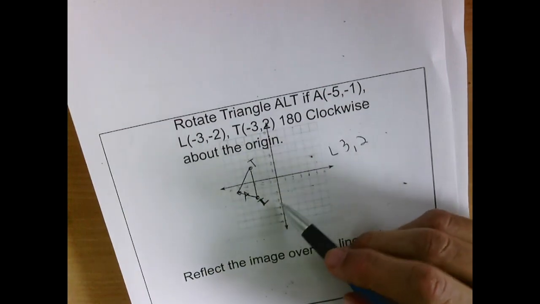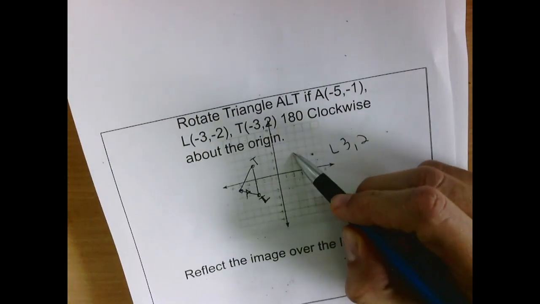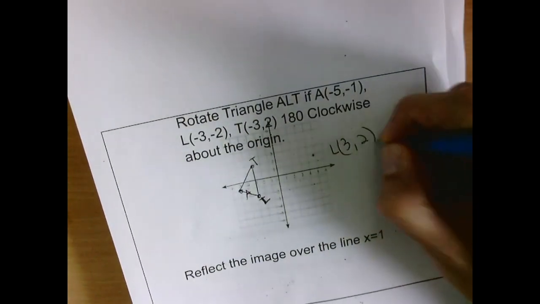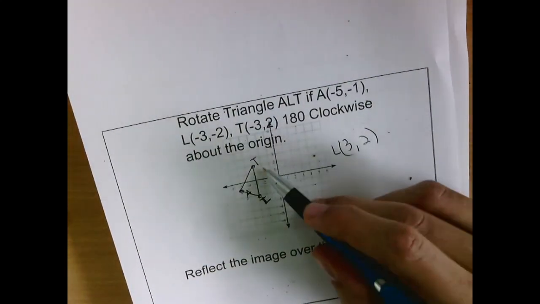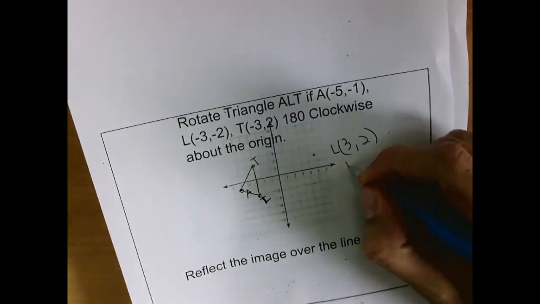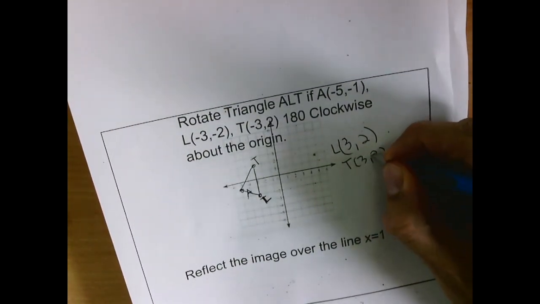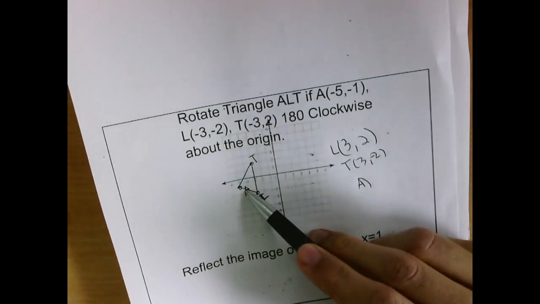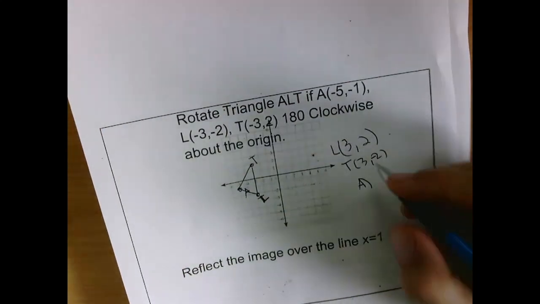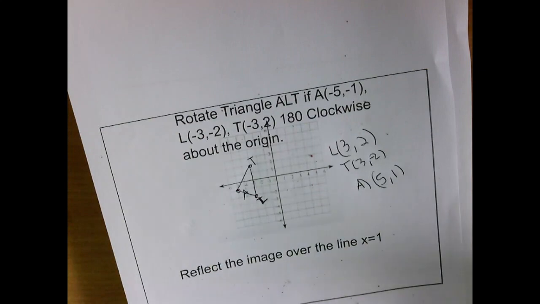Now Cookie Monster also sees that L is in the 3rd quadrant. So Cookie Monster is going to move it up here. And all points in that quadrant are positive, positive. Cookie Monster sees that T is in this quadrant, and it's moving down here. So Cookie Monster is going to leave the points the same, but make it positive, negative. Cookie Monster sees that A is here, and it's up here now, so it'll be positive, positive. Yay, Cookie Monster says to plot the points.